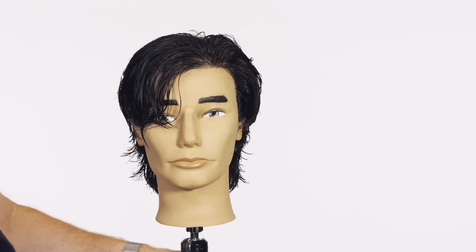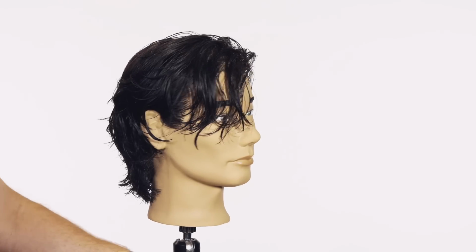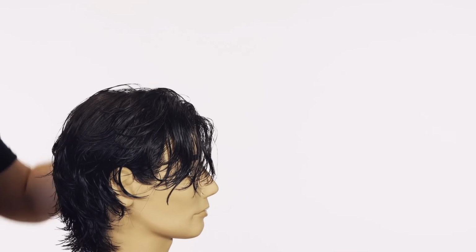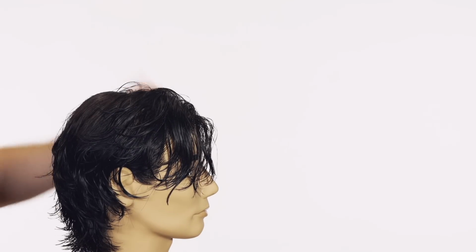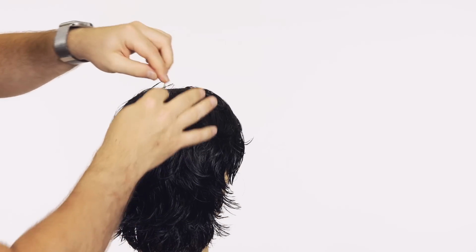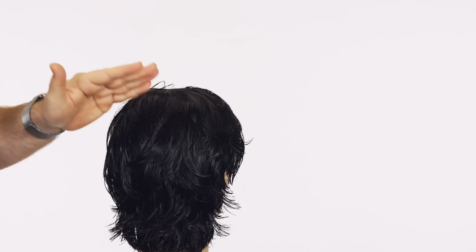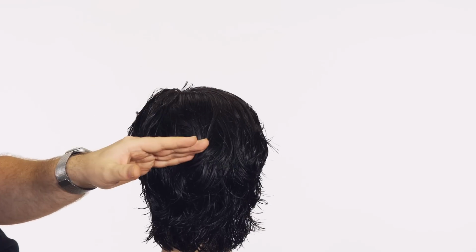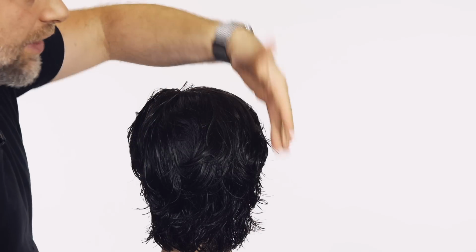And then what I did was I started to create the layers. So I held up a section straight up from the head right in through the top back. I split the hair down the middle, and I took one section here, another section horizontally right under it, brought everything straight up, did the same thing on that side to create a perfectly even shape and layer.